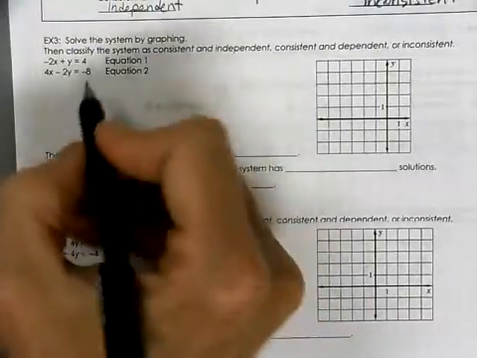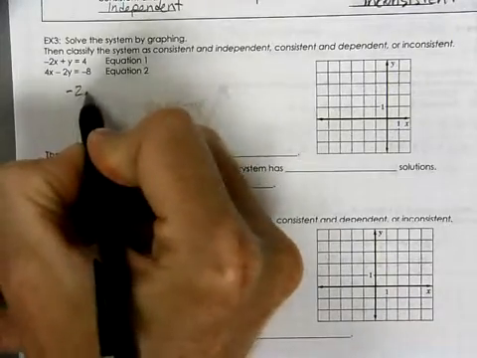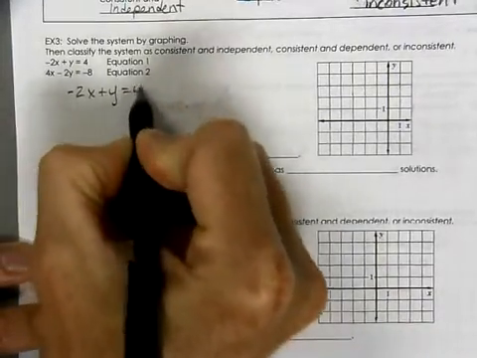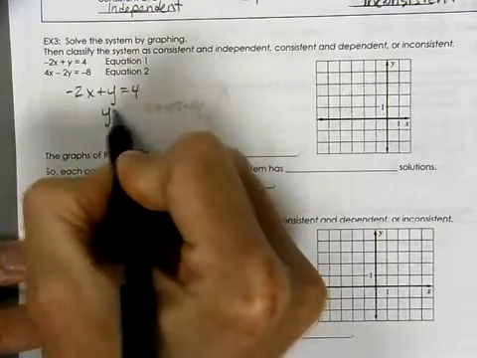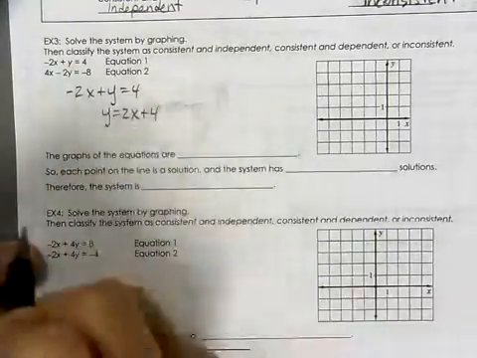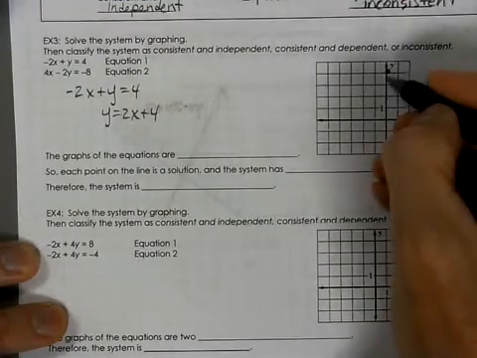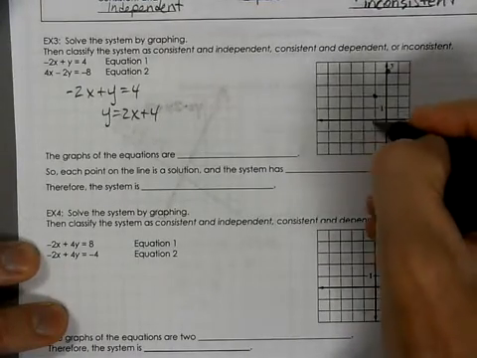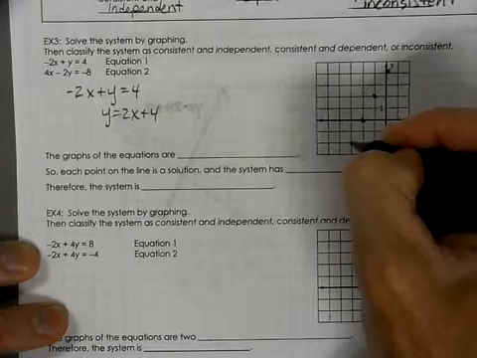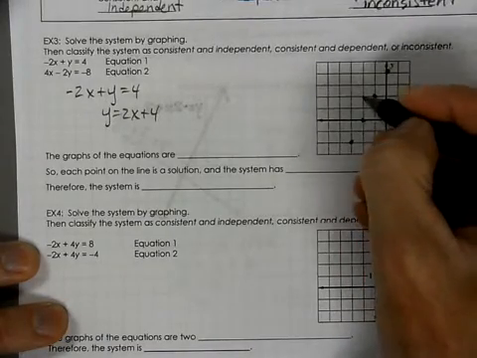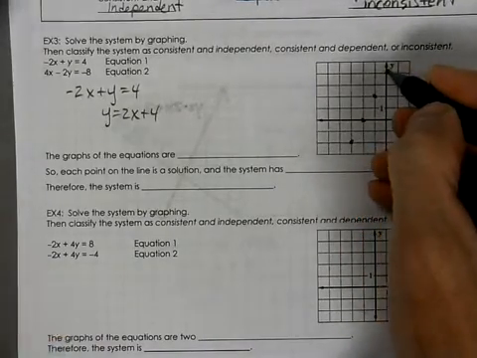So here we're going to graph these two. We'll add the 2x to the other side. Start up at 4. Do our slope of 2. So we're going up 2 over 1, up 2 over 1, up 2 over 1.